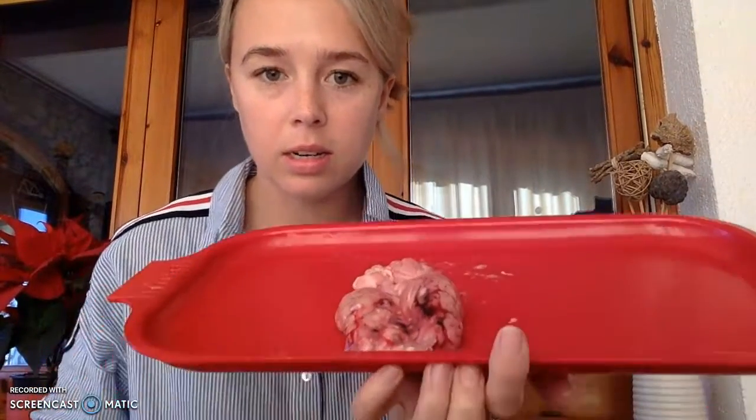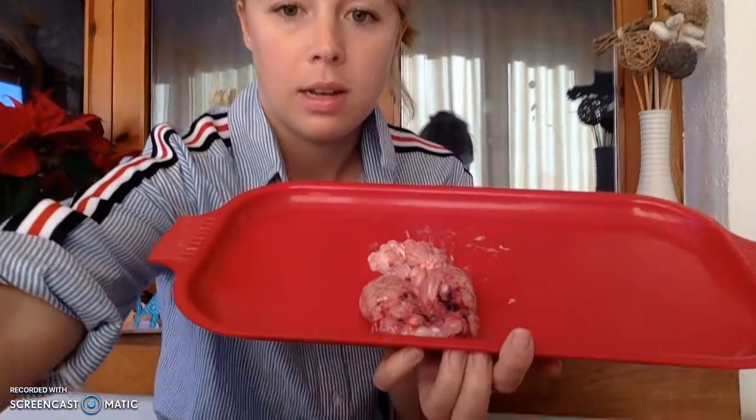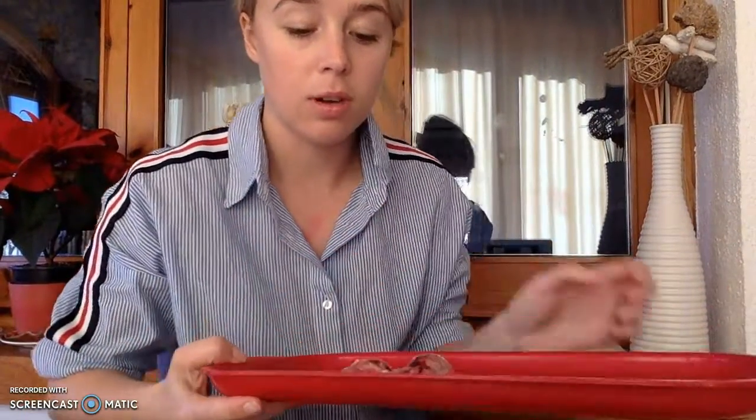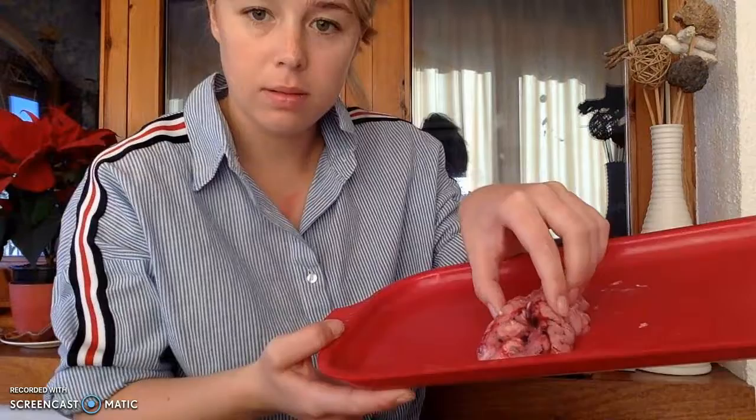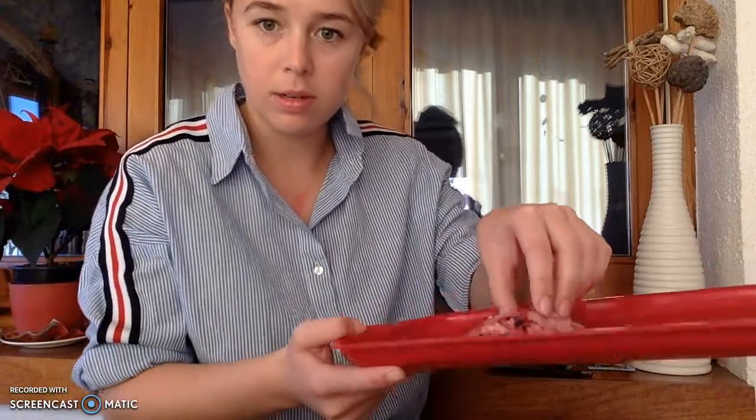Okay, so this is my dissected sheep brain. As we could tell, oh gosh, it slid all the way forward. Anyways, we're just going to get into this.